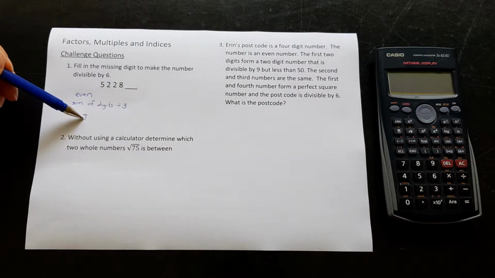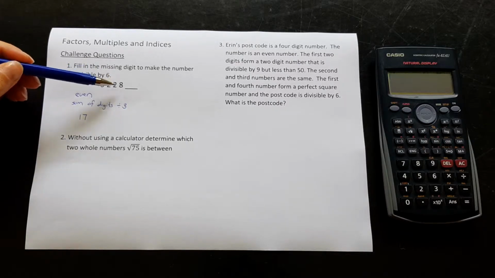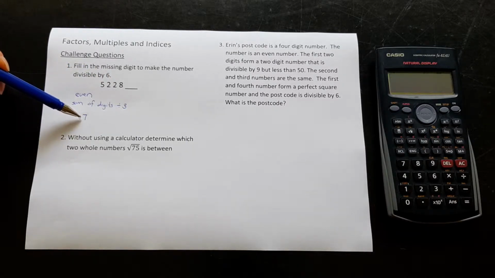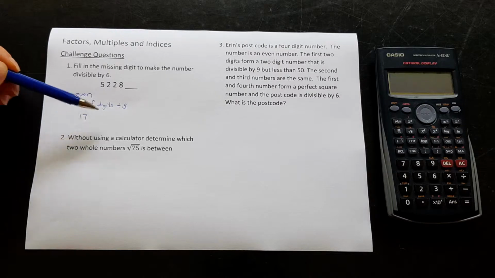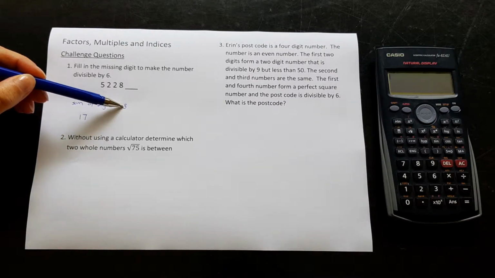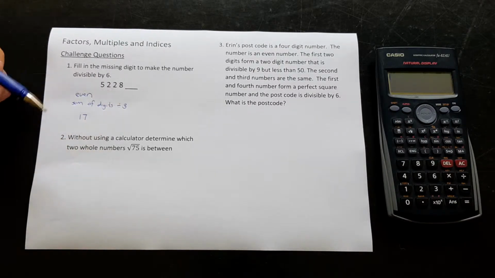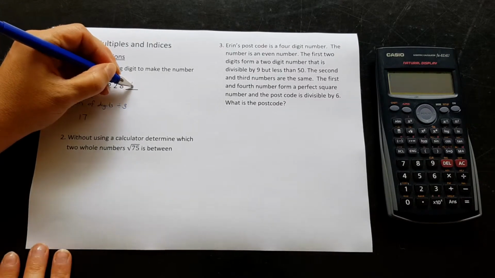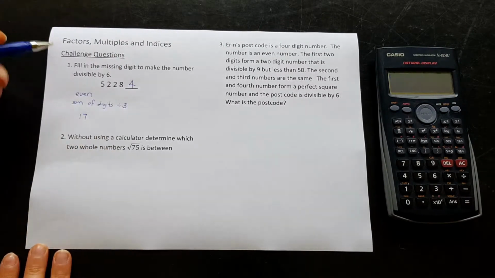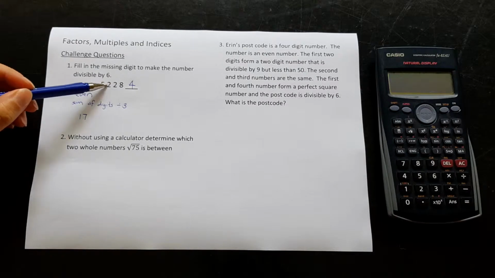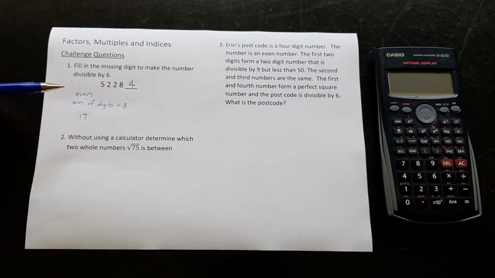So done 0 and 2, 4. What about 4? If I add 4 onto this, I get 21. Does 21 divide by 3? 21 divided by 3 gives 7. So yes, that works. If I add the number 4 there, it's even, and the sum of the digits divides by 3, making that number divisible by 6.